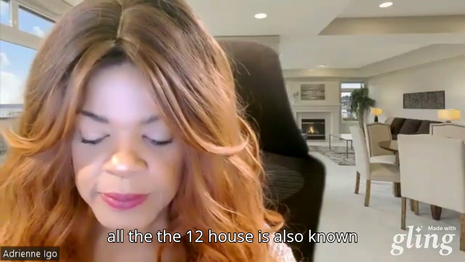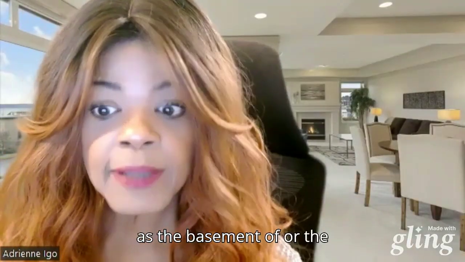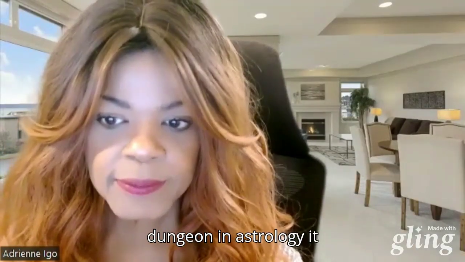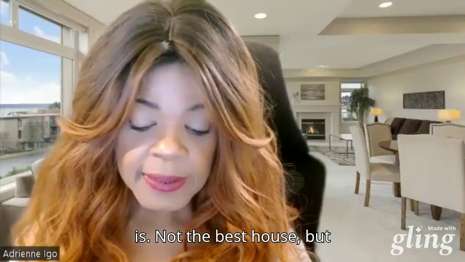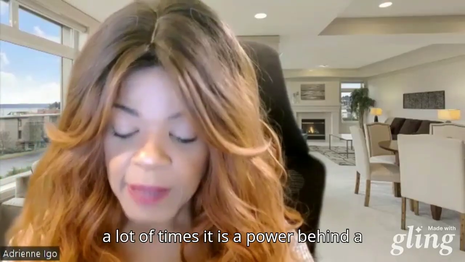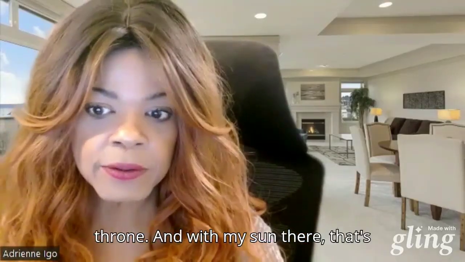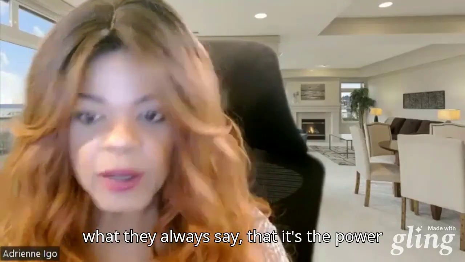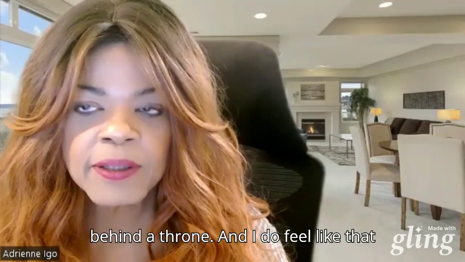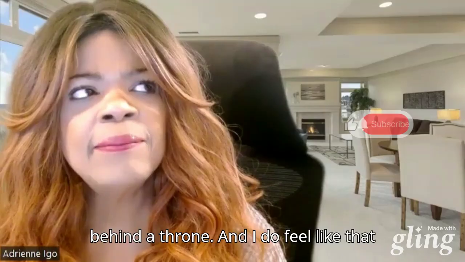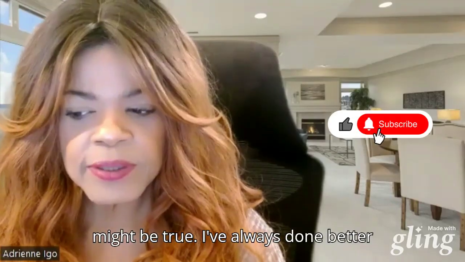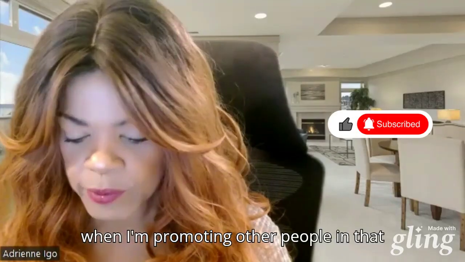And the 12th house is also known as the basement or the dungeon in astrology. It is not the best house, but a lot of times it is a power behind a throne. And with my sun there, that's what they always say, that it's the power behind the throne. And I do feel like that might be true. I've always done better when I'm promoting other people in that way.